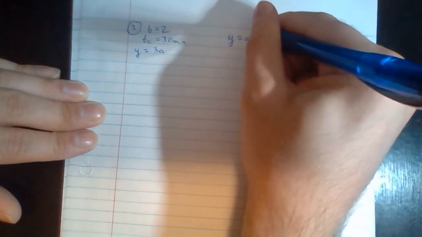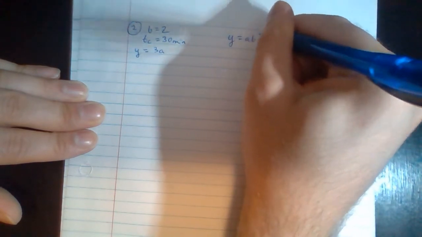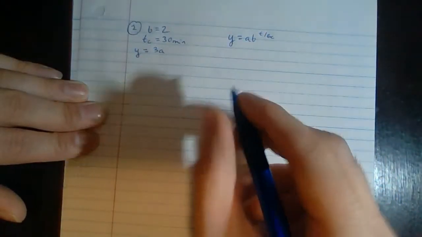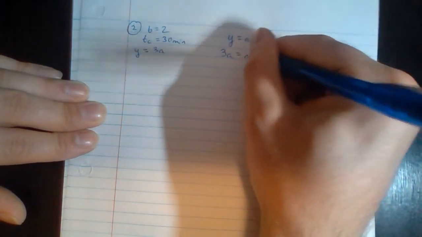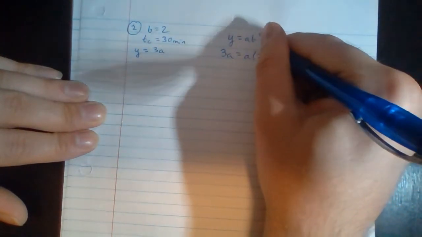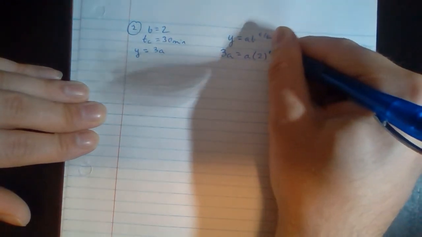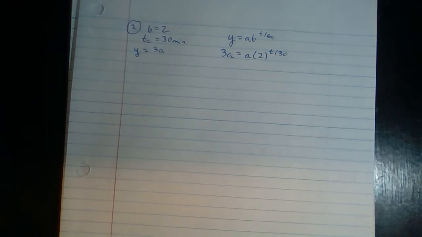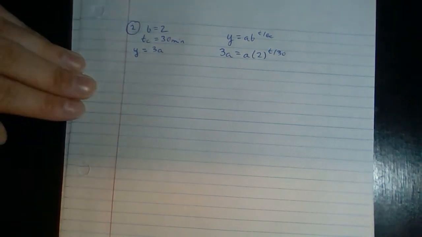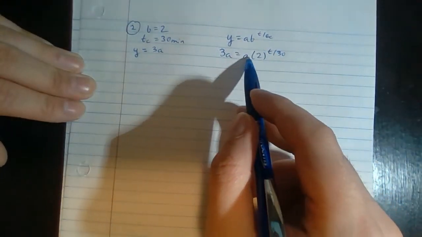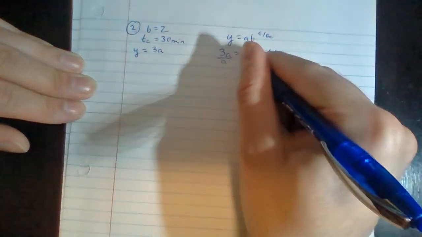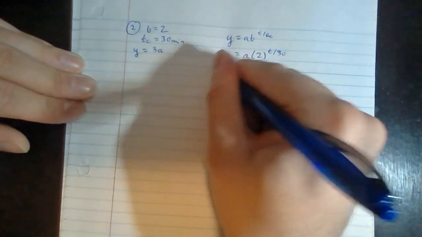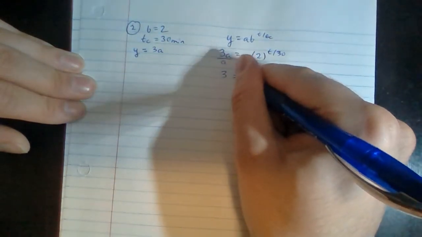So if we plug this into our equation, so our final value is triple our initial value, our base was 2, and TC, time for one cycle, is 30 minutes. We have 2 variables that we don't know. We have A and we have T, but if we divide by that initial value, divide both sides by A, we're going to cancel out that A anyways.